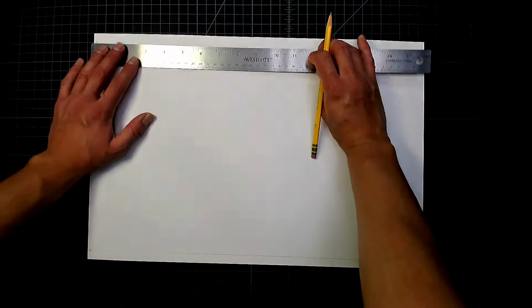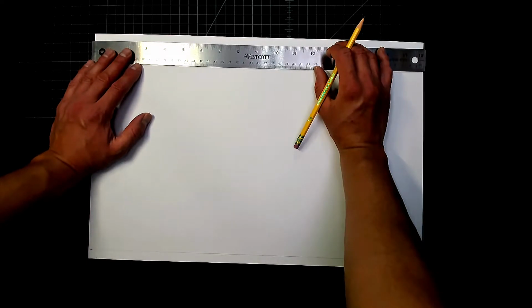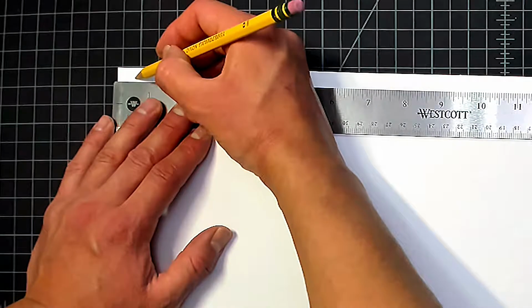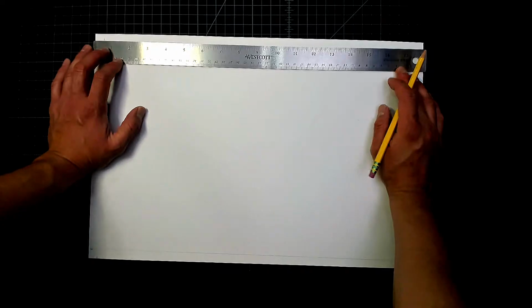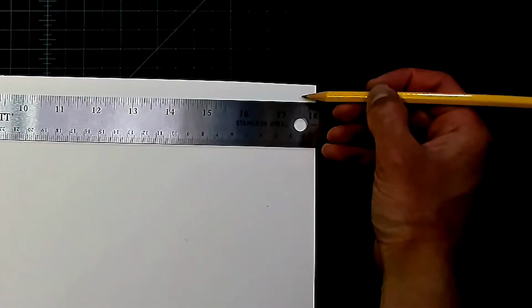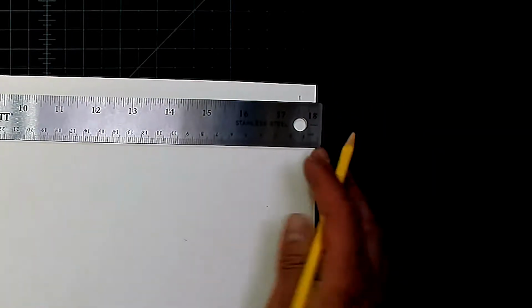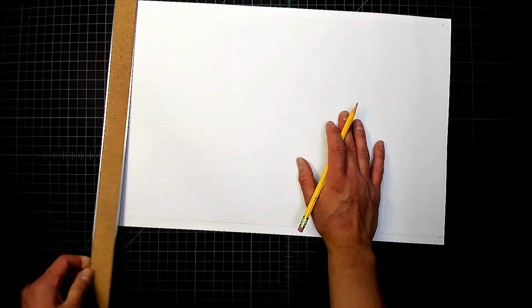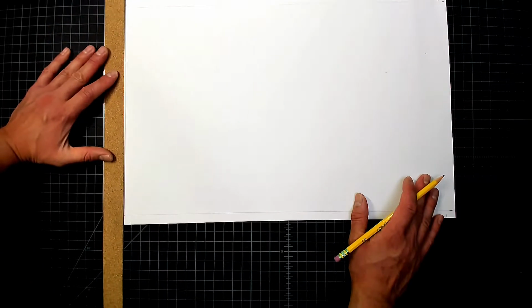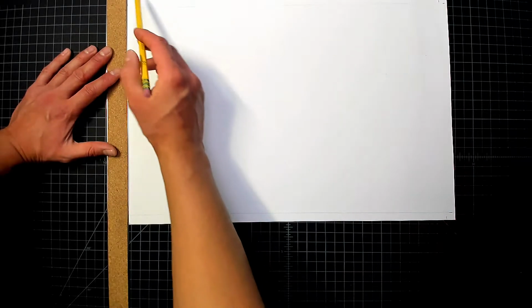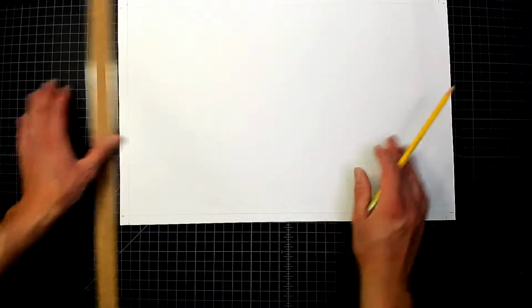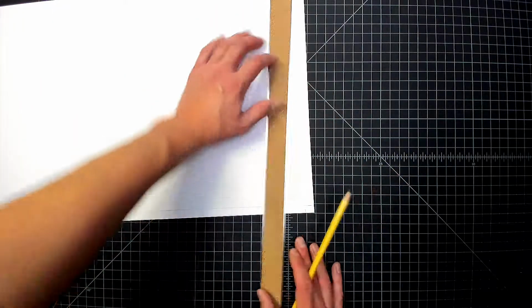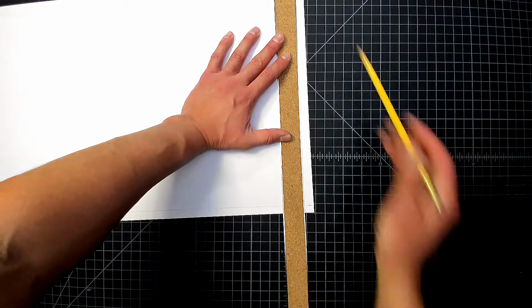You're going to slide your ruler to the top. Make a mark at 1/2 inch on the left hand side. And 17.5 on the right hand side. And you're going to go ahead and connect those marks that are opposite from each other on the left hand side, and those marks that are opposite from each other on the right hand side.